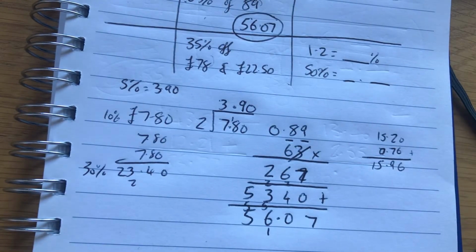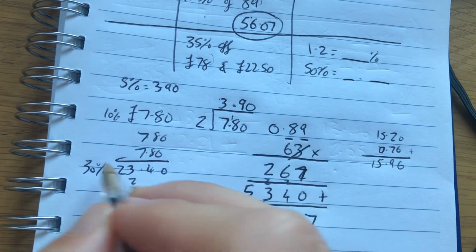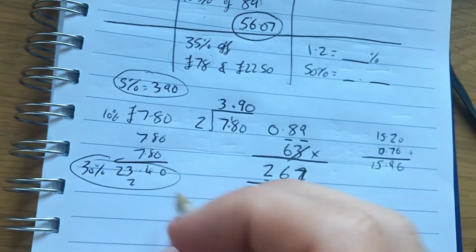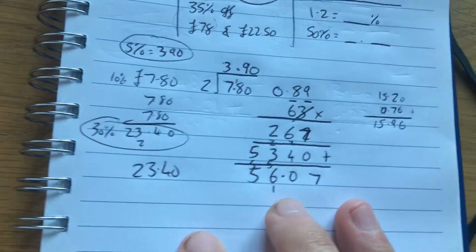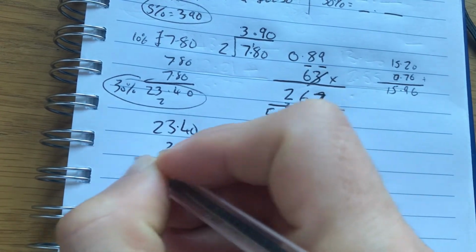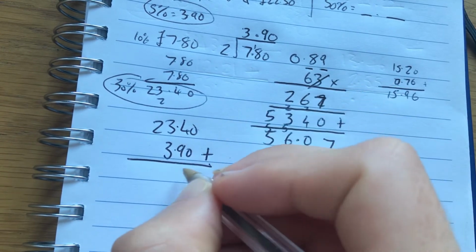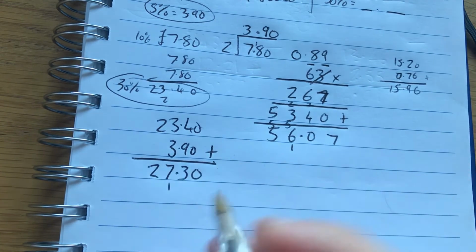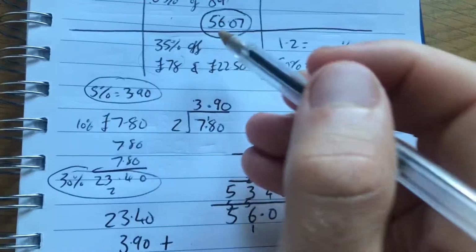Right, my brain's tired this morning and I've put all my working out everywhere. That's not a good idea. So my 30% is here and my 5% is here. I need 35%. So £23.40. Sorry guys, my working out is everywhere today. £3.90. It's not very organised. So 0 and 0. 13. 7. So £27.30.